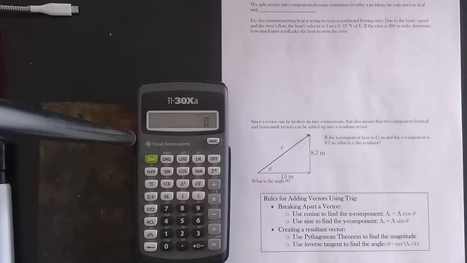Okay, so in the last video, we talked about components. We talked about how to find an x component and a y component for a vector. And we practiced calculating that. We do that using trig, using either cosine, typically, for the x component, and typically sine for the y component. We didn't really talk about why we do that, though.